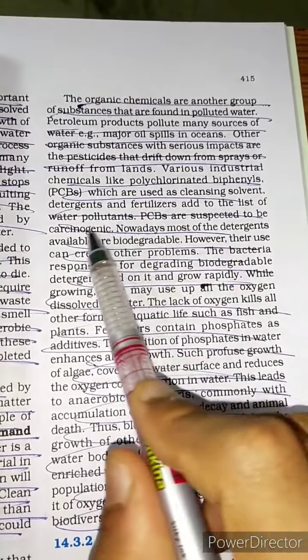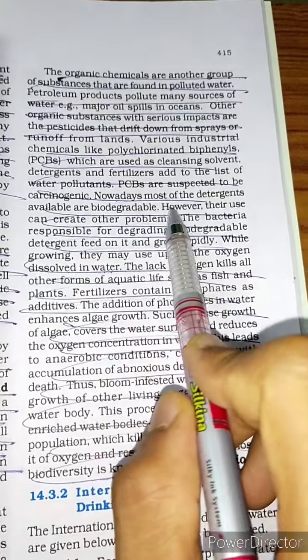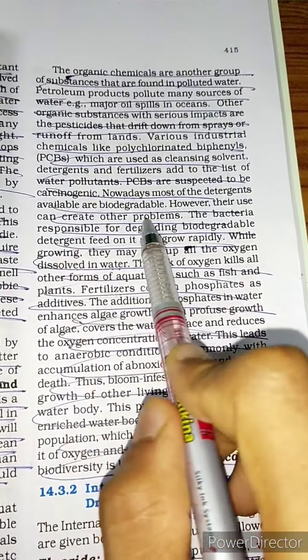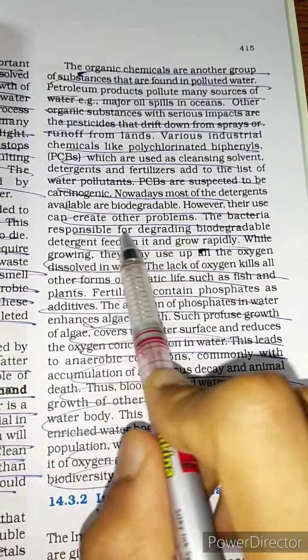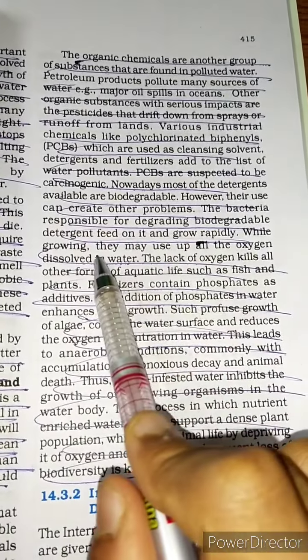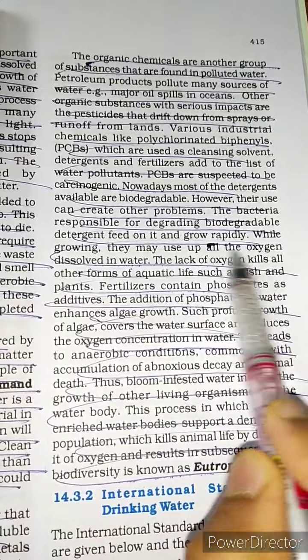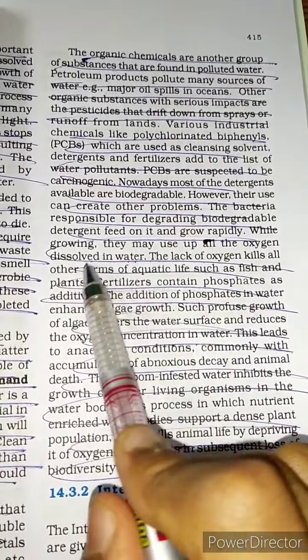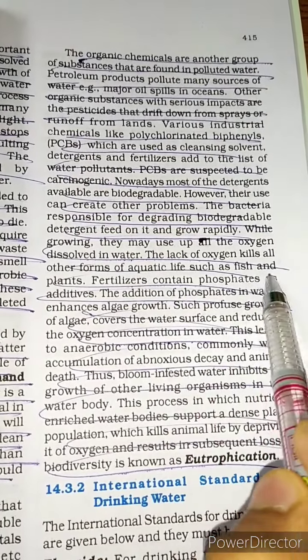Nowadays, most of the detergents available are biodegradable. However, they can create other problems. The bacteria responsible for degrading biodegradable detergent feed on it and grow rapidly. While growing, they may use up all the oxygen dissolved in water. The lack of oxygen kills all other forms of aquatic life such as fish and plants.